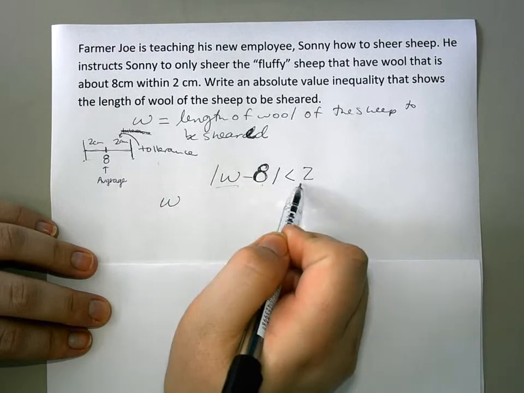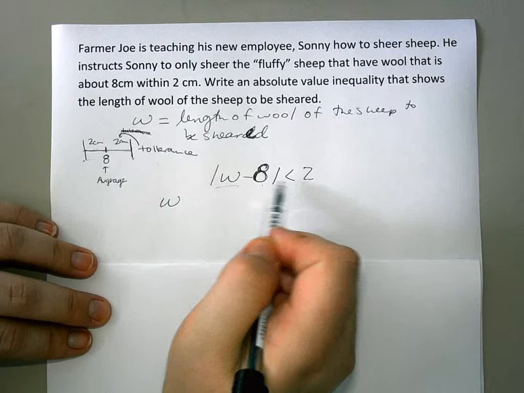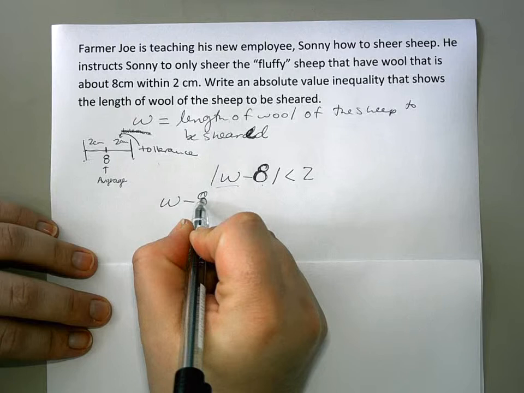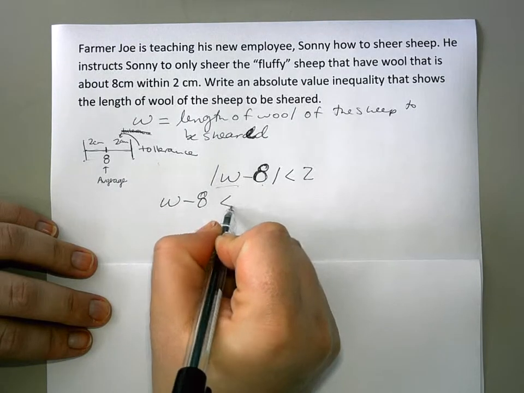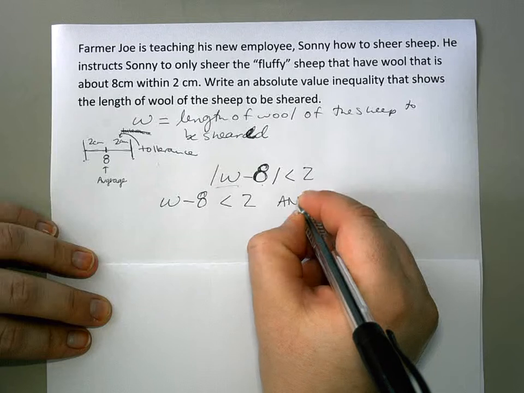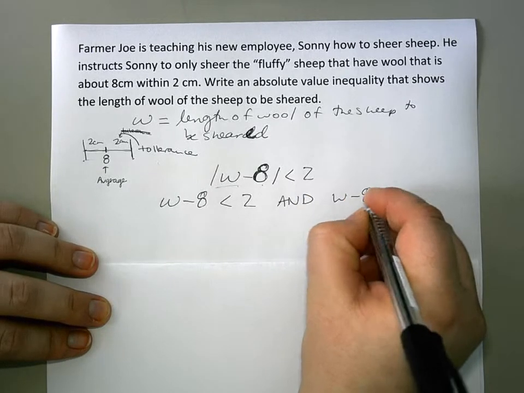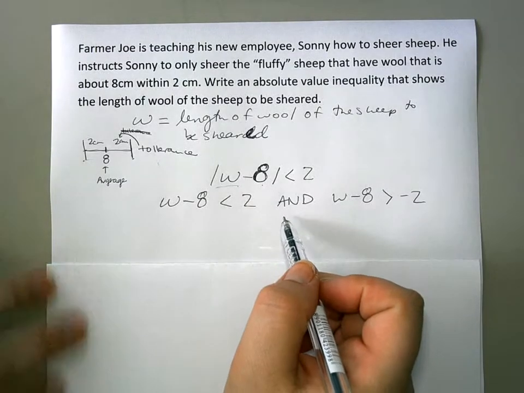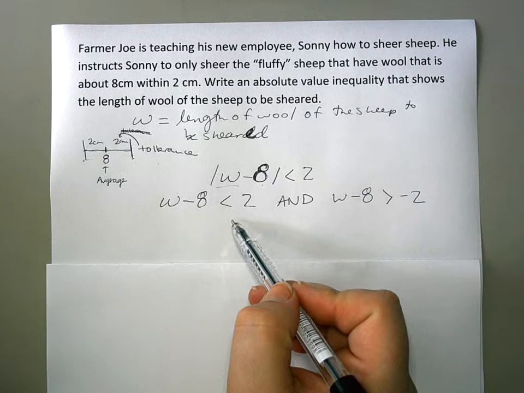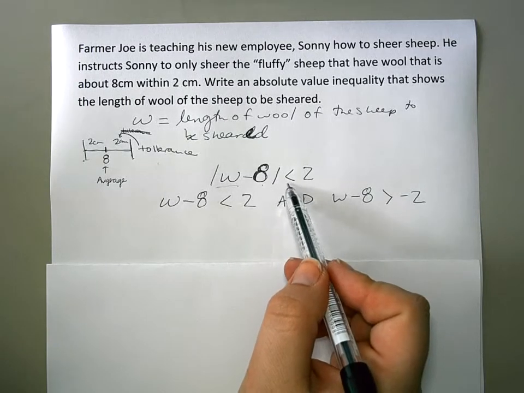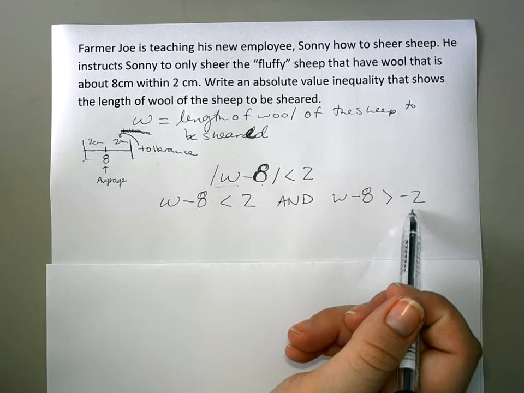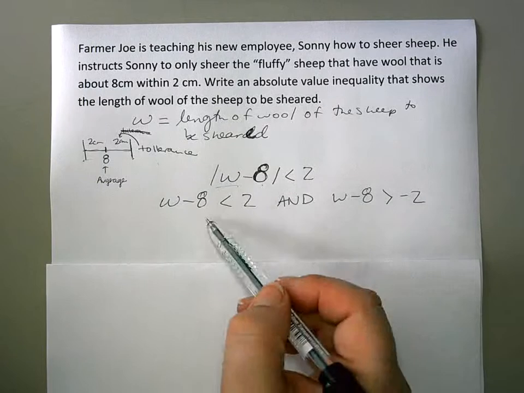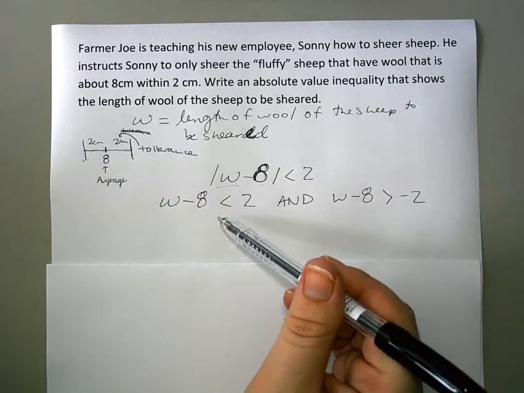Remember, you want to ask yourself when you're solving these absolute value inequalities, the numbers that have a distance of 0 that's less than 2 are less than 2 and greater than -2. And a lot of students ask me today why and. The reason why and is because the numbers that are going to have an absolute value that's less than 2 are less than 2 and greater than -2.